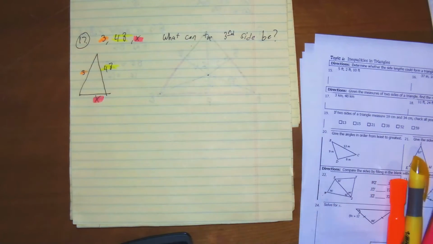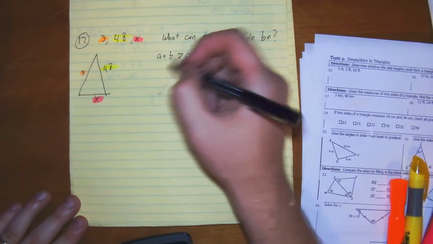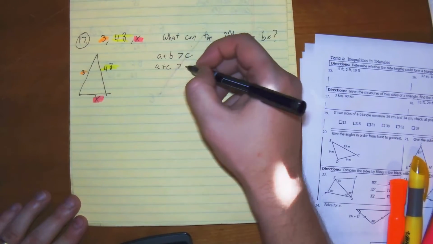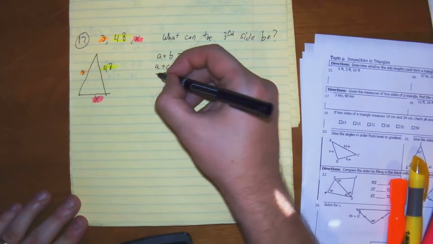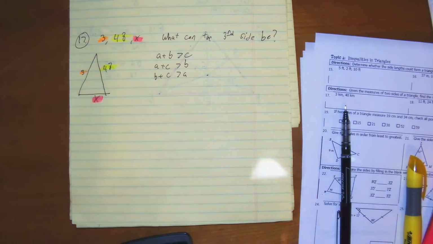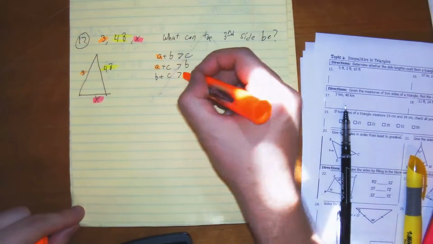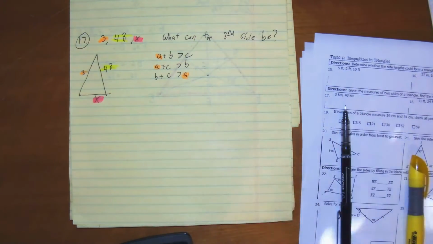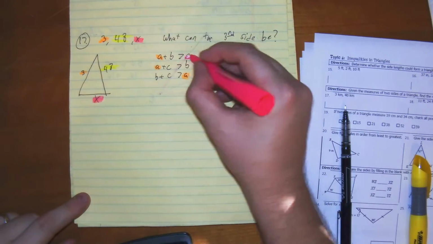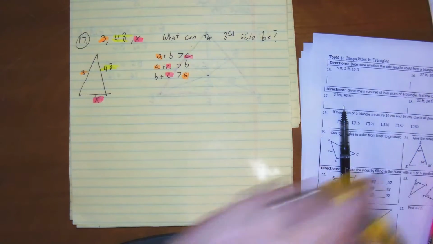So what we have is this has to follow the rule of A plus B is greater than C. A plus C is greater than B. Then we have B plus C has to be greater than A. So I'll highlight them again. A. And then we have C. And then lastly we have B.